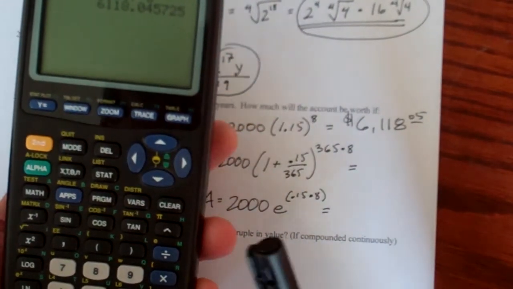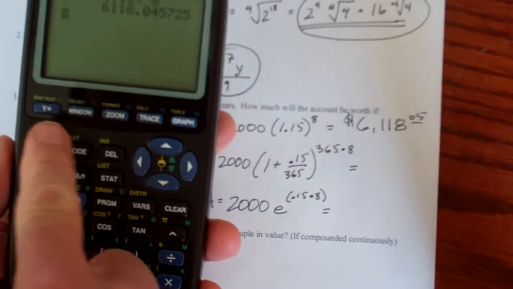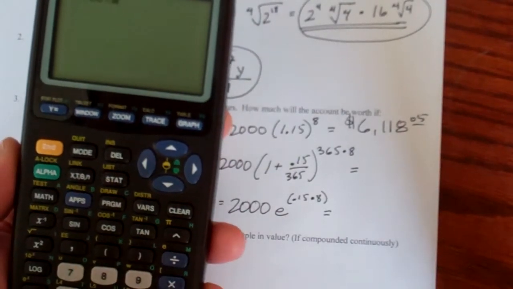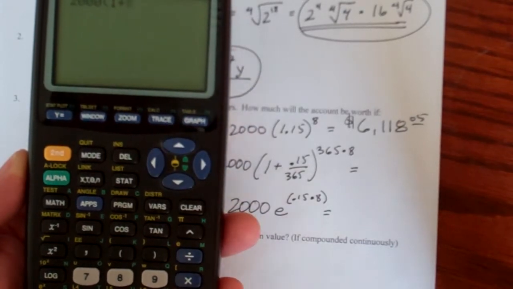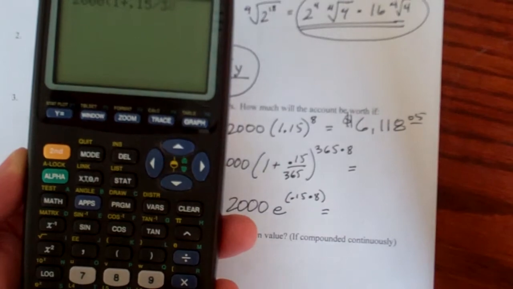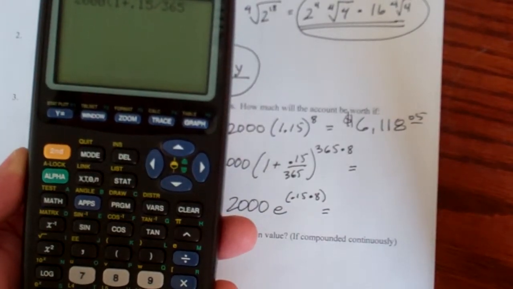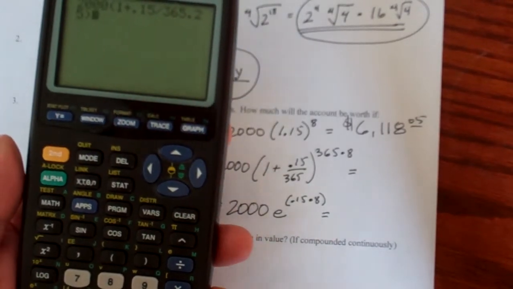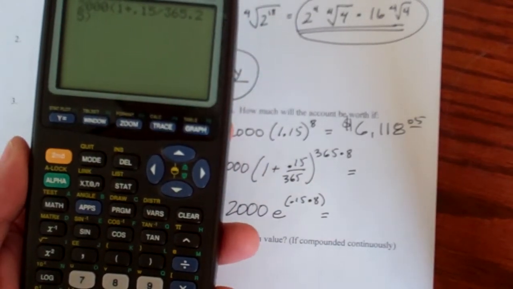And then for the second one, it's going to be 2,000, and this time 1 plus, and then 0.15 divided by 365 days in the year. You can do 0.25 even if you want to be super fancy and get in the leap day or whatever every 4 years, quarter of a day.